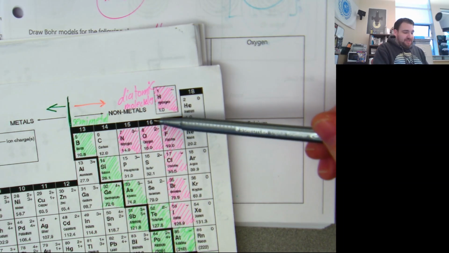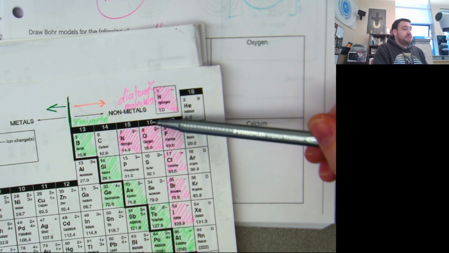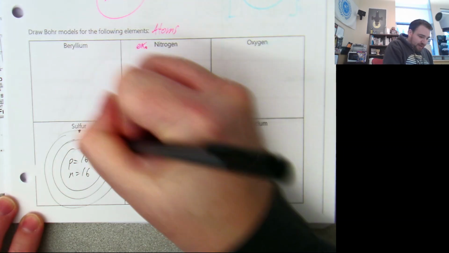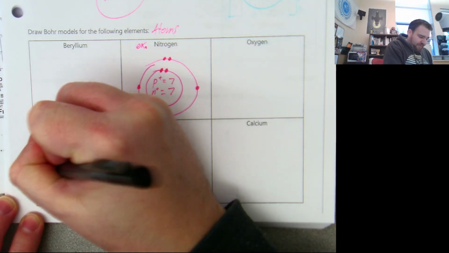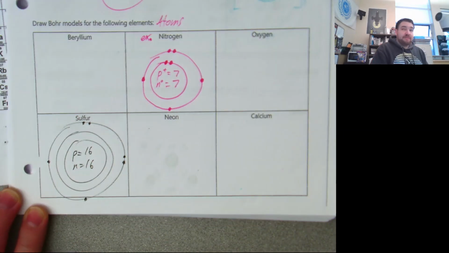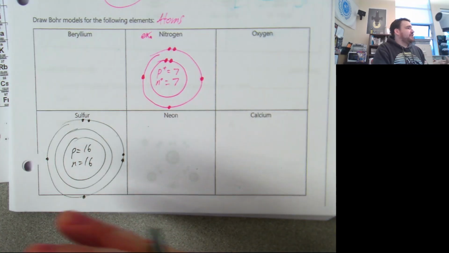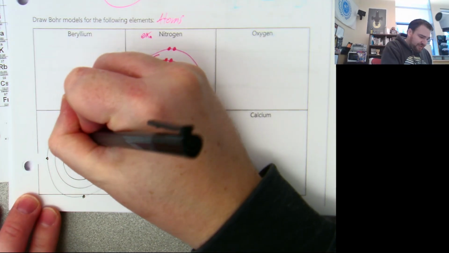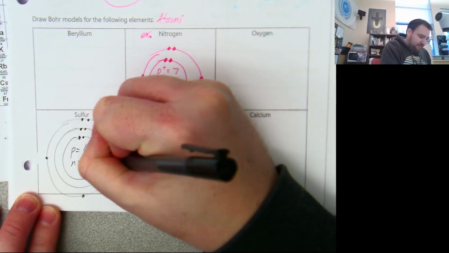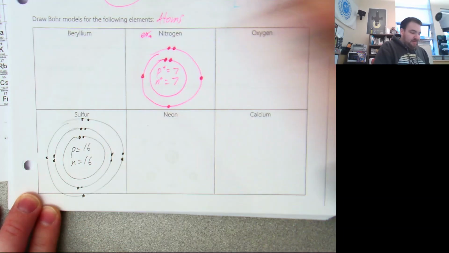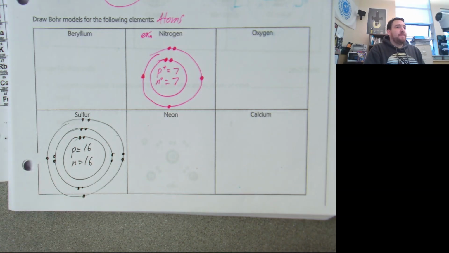So if you look at the ones number there, that's a 6. So what that means is sulfur is going to have 1, 2, 3, 4, 5, 6 on the outside, and then everything under that's going to be full. So the inner one's going to have 2, this one's going to have 8. And it's a quick way to draw your Bohr diagrams if you're comfortable with the periodic table. That's the shortcut.